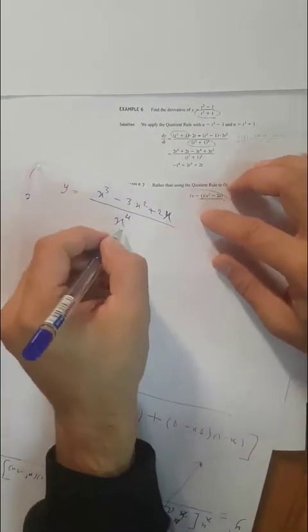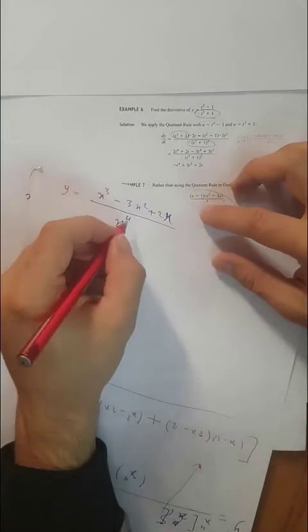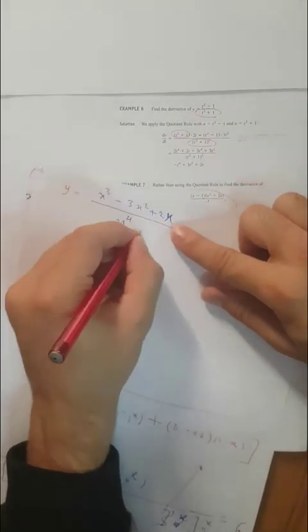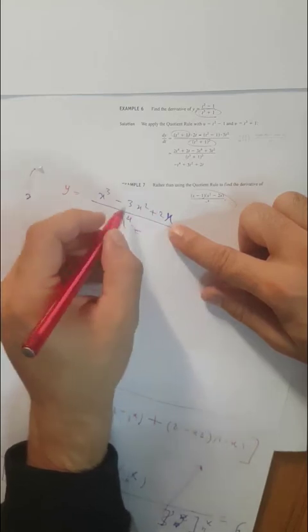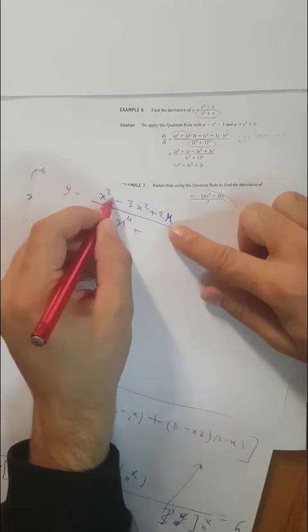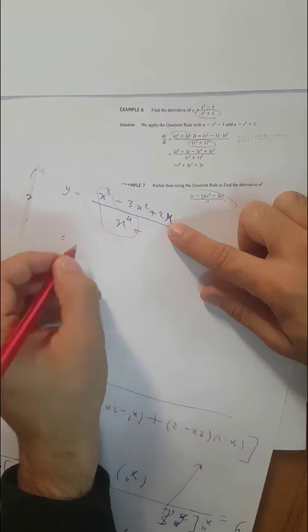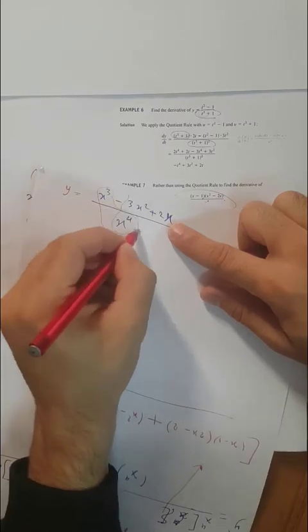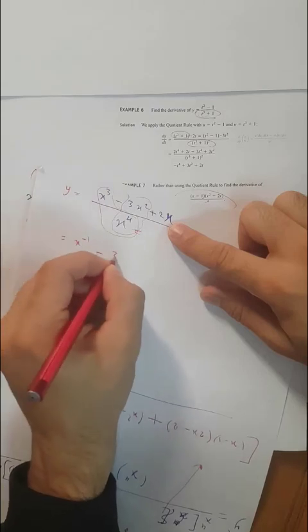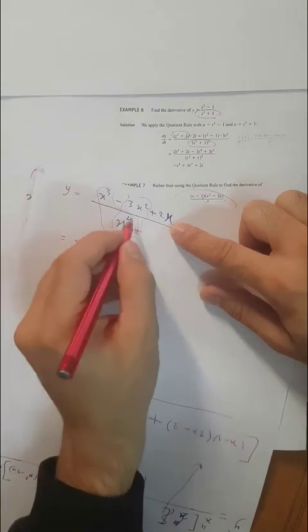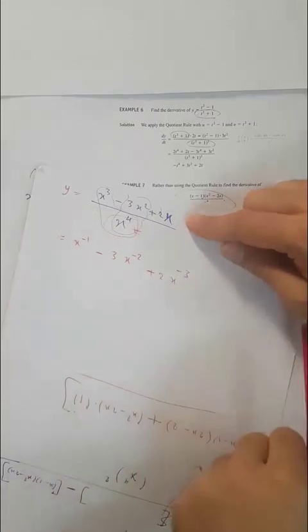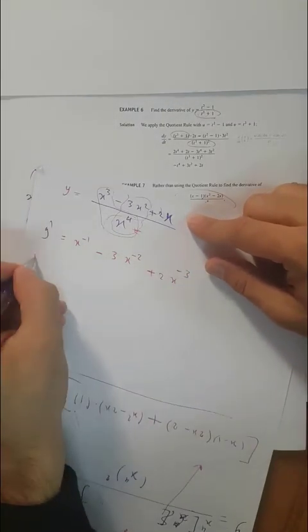Okay, now I'm going to separate the denominator because we have one denominator. Careful, if you have plus 1, it's not easy to do it, for example plus anything else or minus anything else. So I'm going to divide this one. I'll get x to power minus 1, this one 3x to power minus 2, that one 2x to power minus 3. Now how about the derivative?